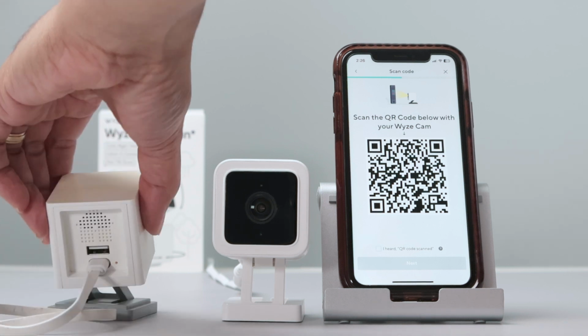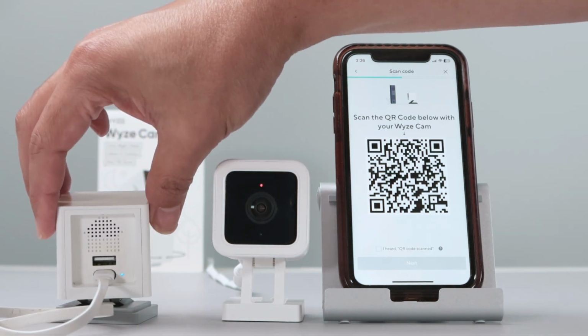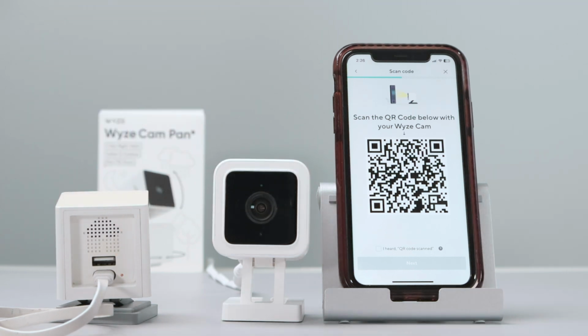Let me just put the camera back here and see if perhaps it works. Let me just put it this way so you can see the LED blinking here as well. Now it's just a waiting game, to see if the camera can connect or give me any error, right?